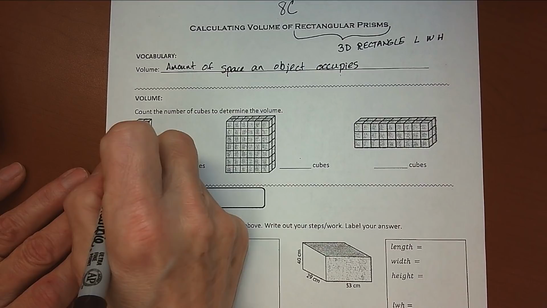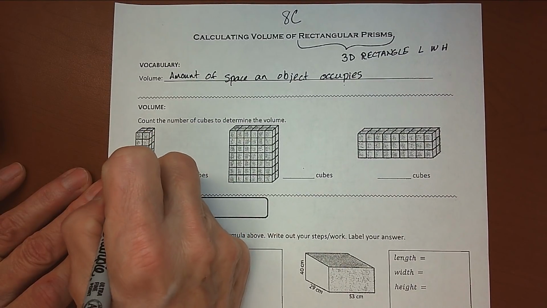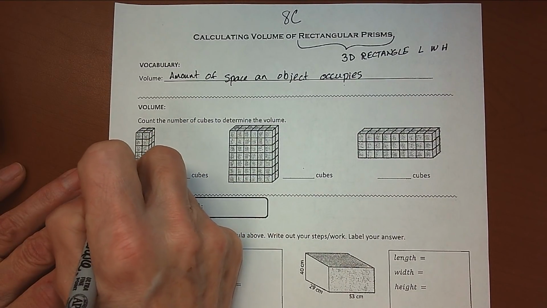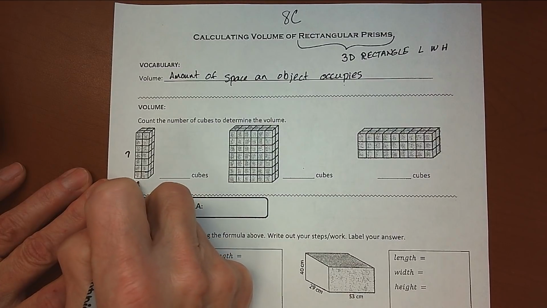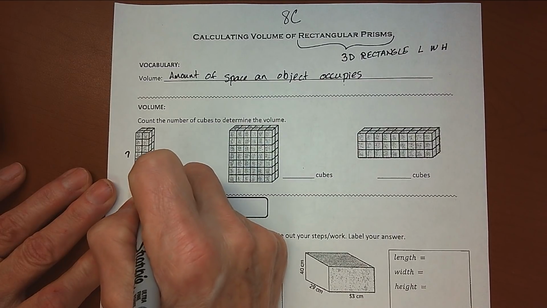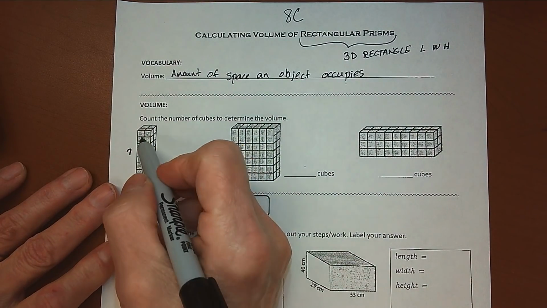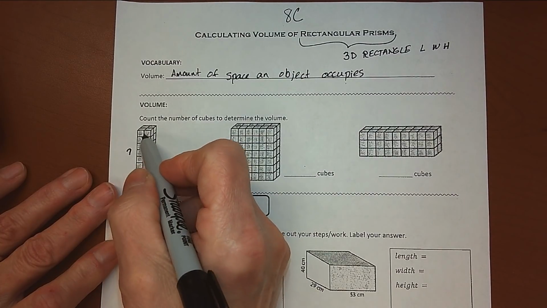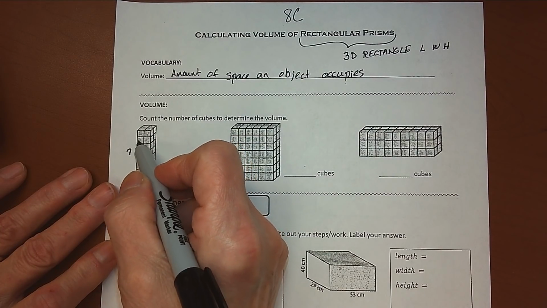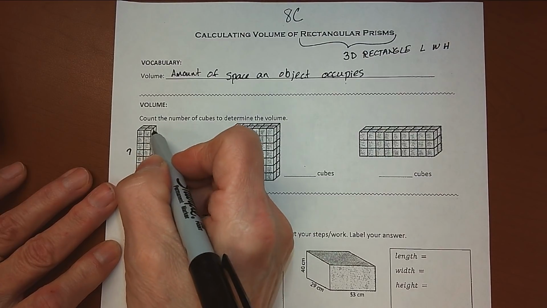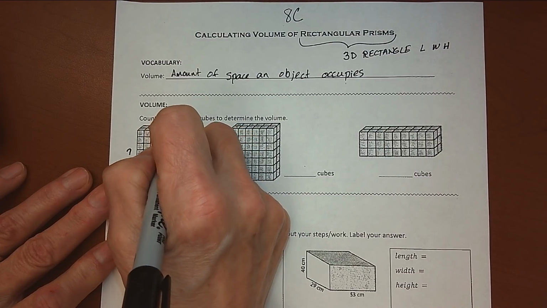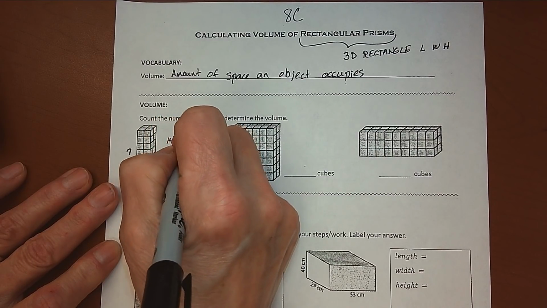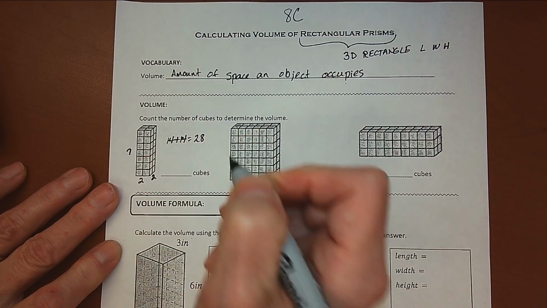So I see that I've got 7, 1, 2, 3, 4, 5, 6, 7, 7 tall here, and then I've got 2 across the front, and this is 2 deep. Well, I know that 7 times 2 means I've got 14 in the cubes that are facing me, plus another 14 behind. So I've got 14 plus 14 cubes, or 28 cubes altogether.